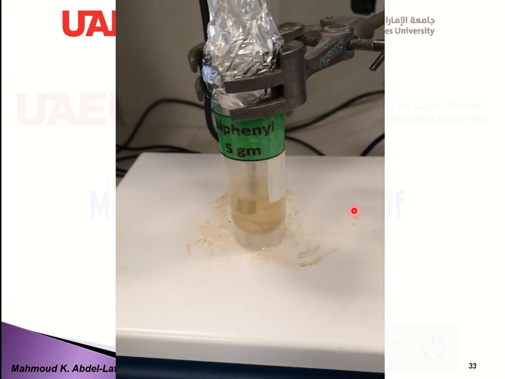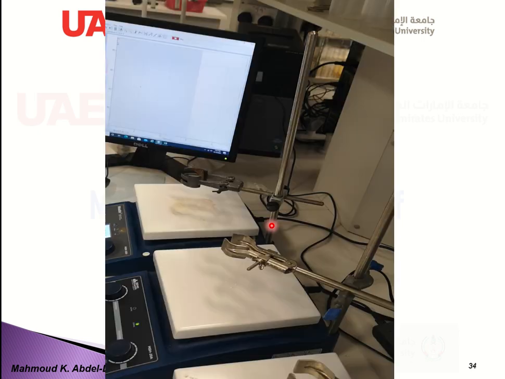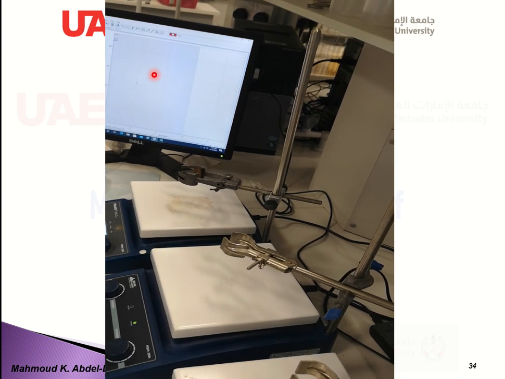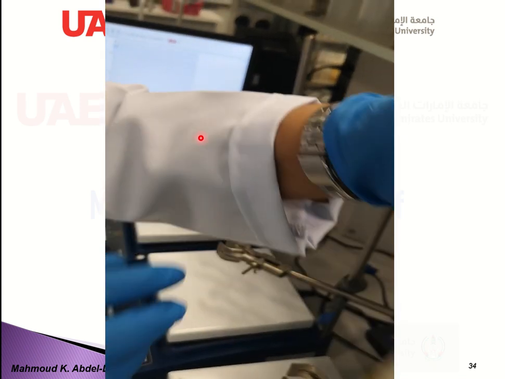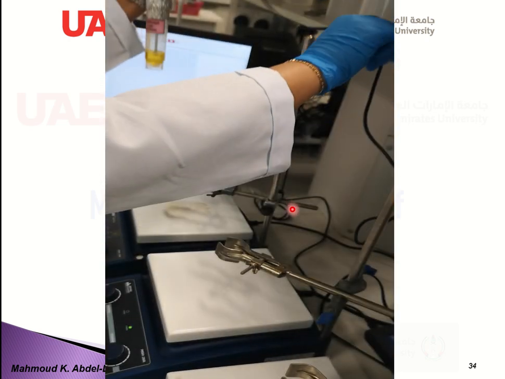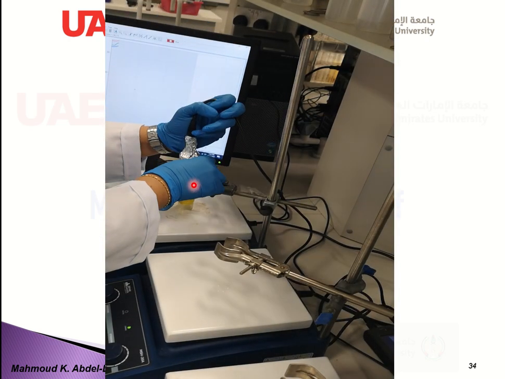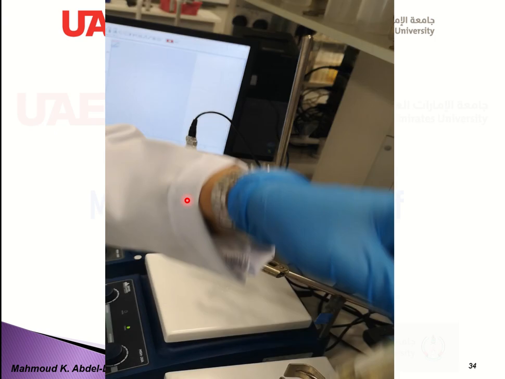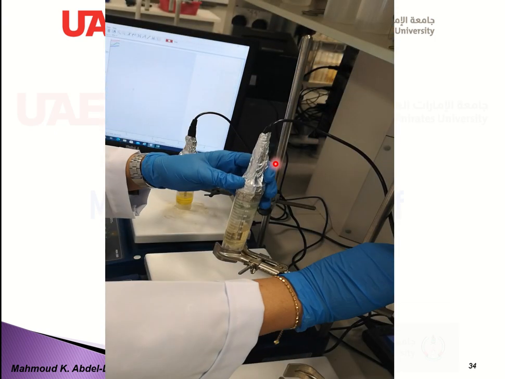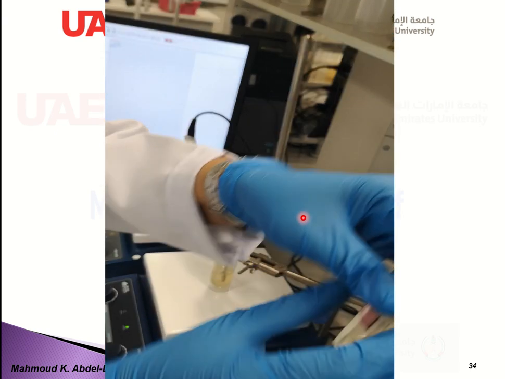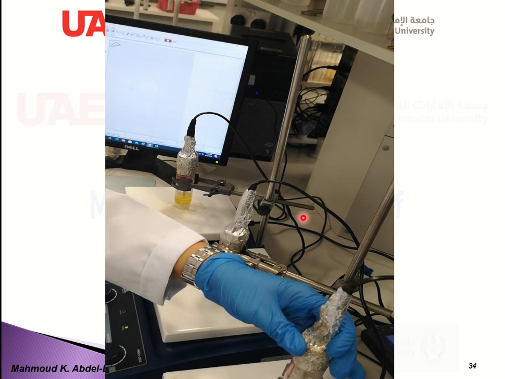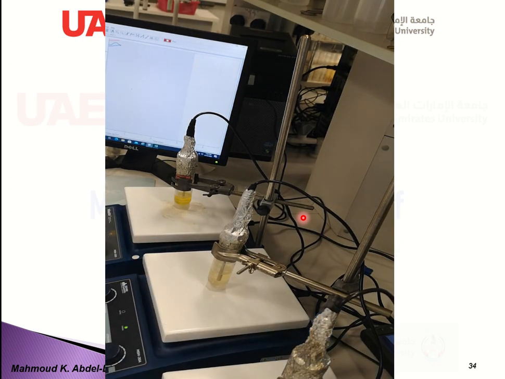We also fix the large test tubes after melting the solution inside. The temperature sensor is connected to the data acquisition Logger Pro device, and you can hear the sound of the magnet stirring.